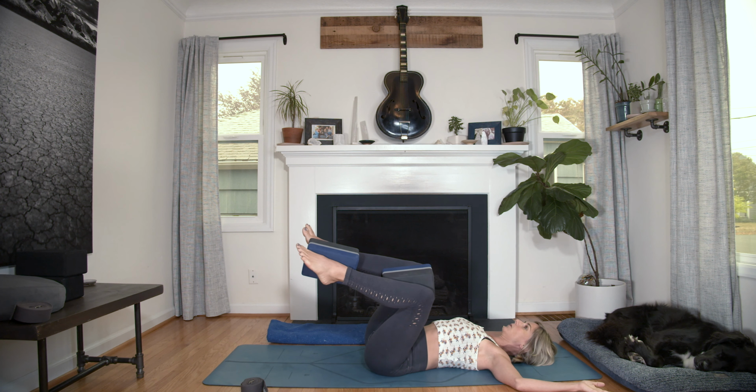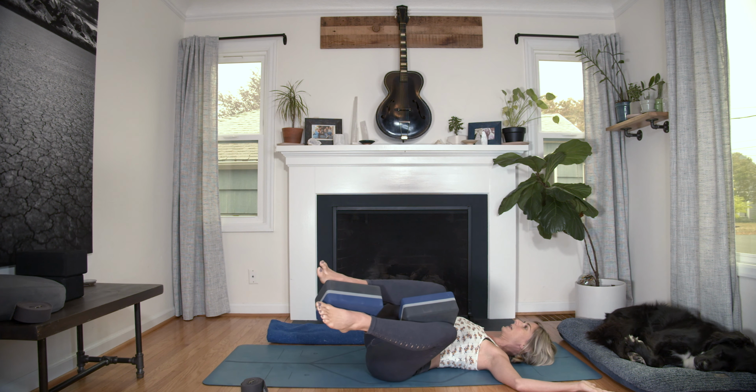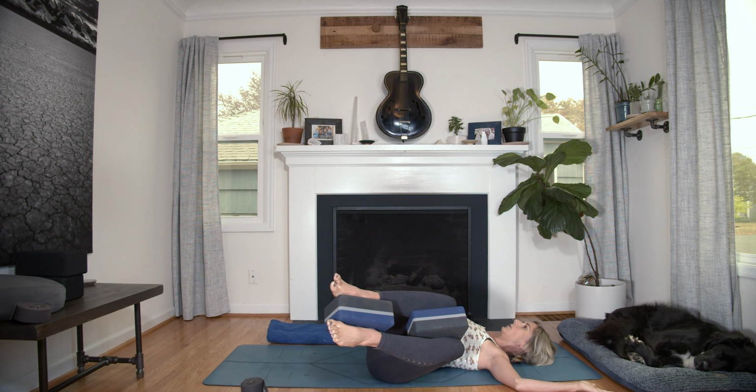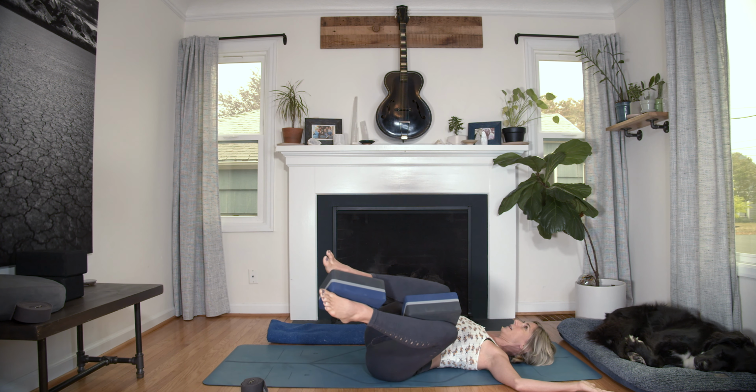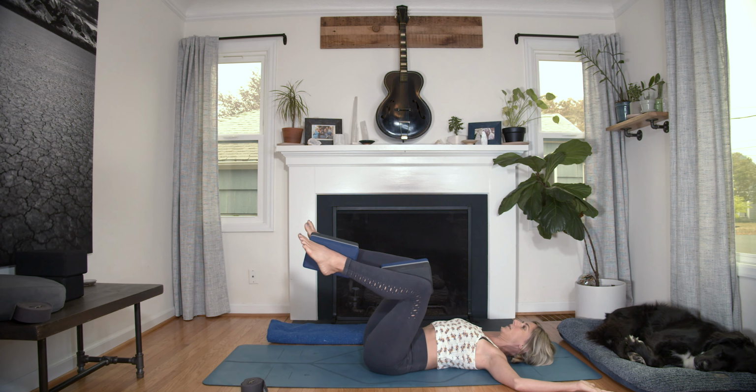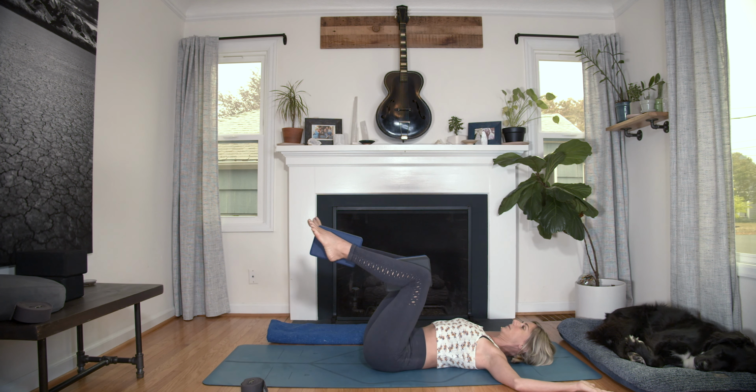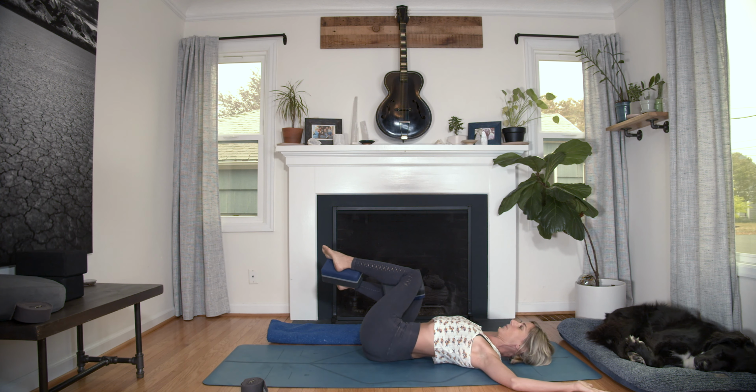Exhale, knees to the left, going slow and controlled, linking your breath to your movement. Inhale, lift the knees. Exhale to the right, one more time each side. And let's go even slower. So this is a slow flow situation.